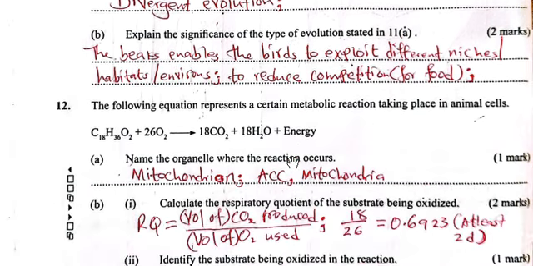Part B, explain the significance of the type of evolution stated above. The beak enables the birds to exploit different niches or habitats or environments to reduce competition for food.